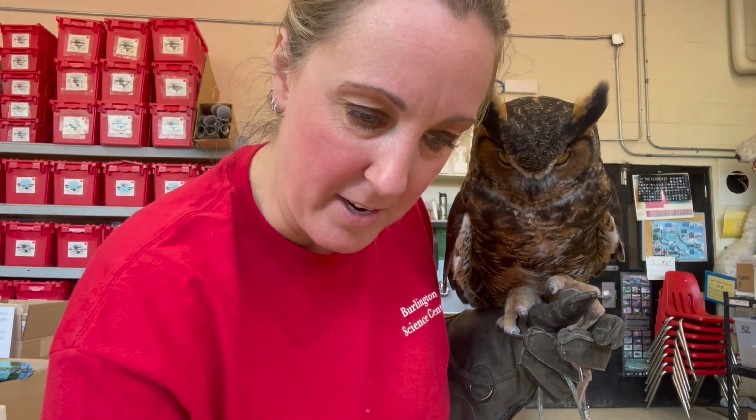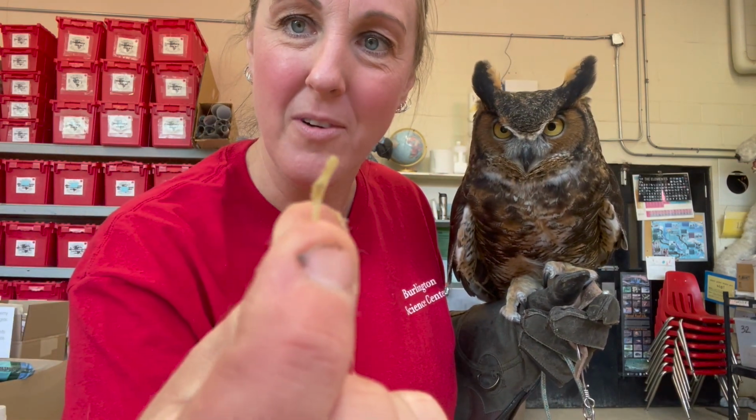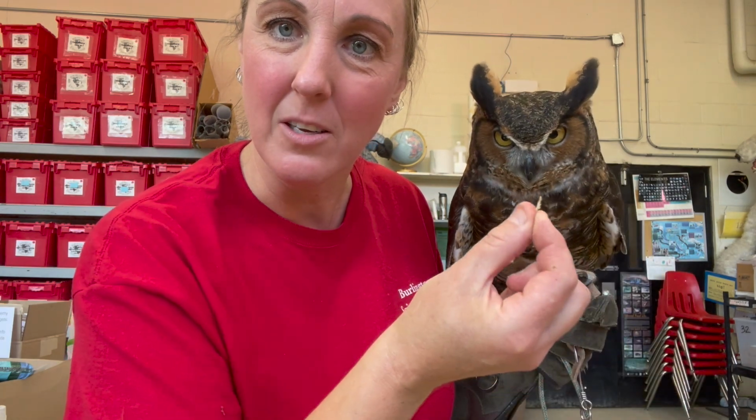Wow, what else do we have in here? Any other bones? Oh, here's another mouse bone. Very, very cool. What do you think, Edison? You want that? No. Very cool.